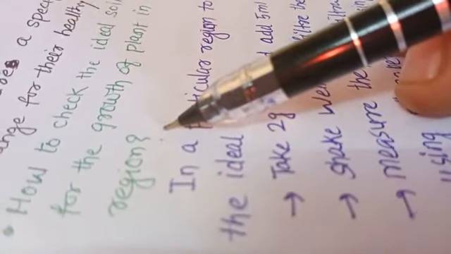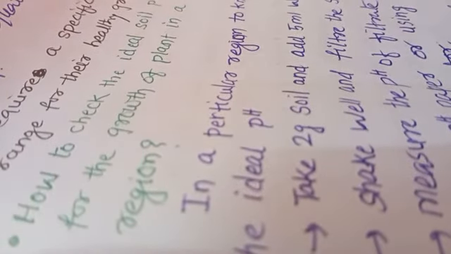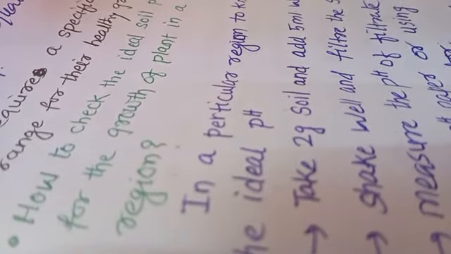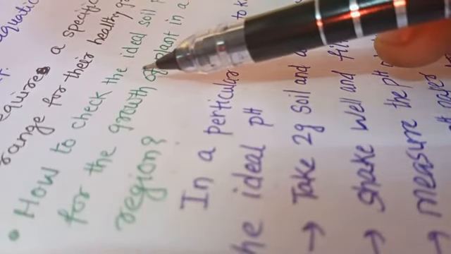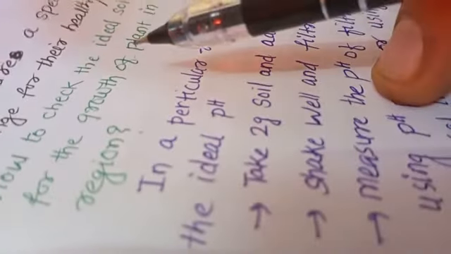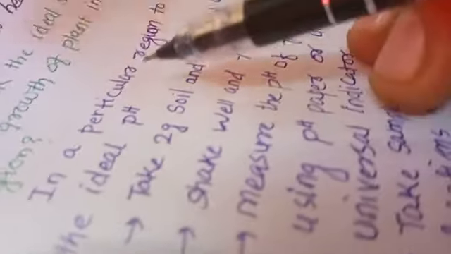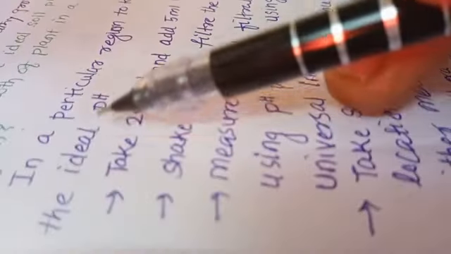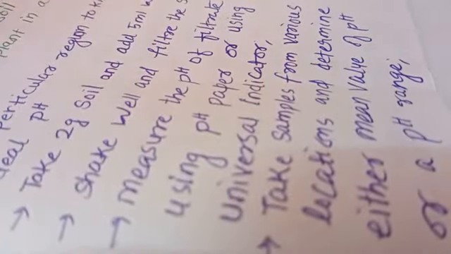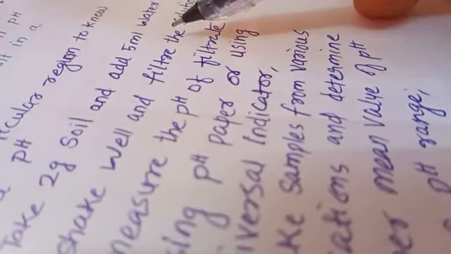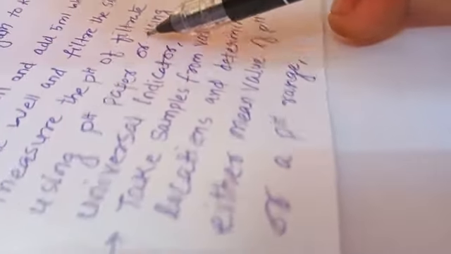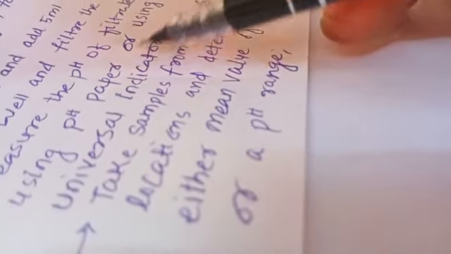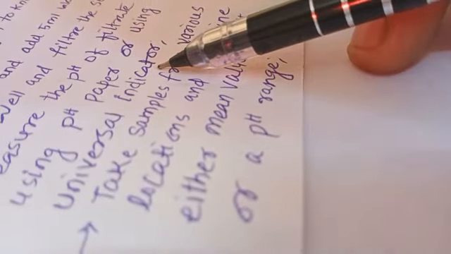Now we are going to understand an activity where we are going to study how we can understand the pH of the soil and how we can even determine the ideal pH in a particular region. To know the ideal pH in a particular region, take 2 grams of soil and add 5 ml of water, shake well and filter the solution. Measure the pH of the filtrate using pH paper or universal indicator.